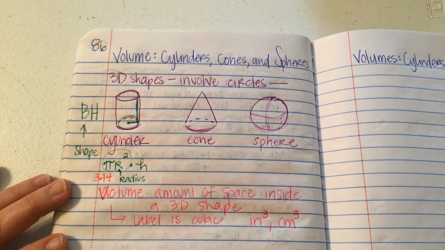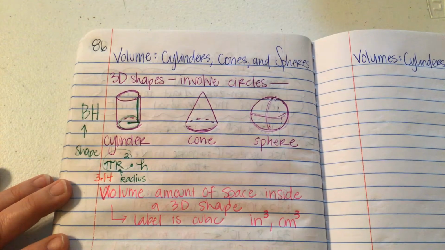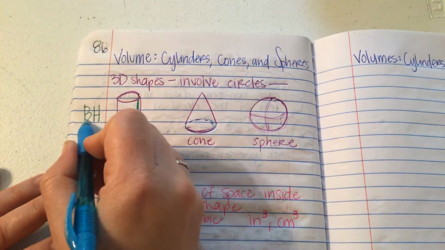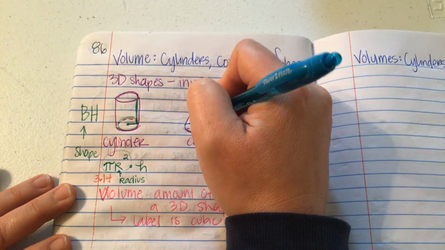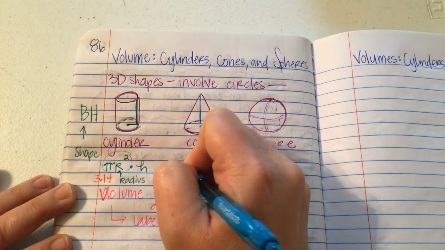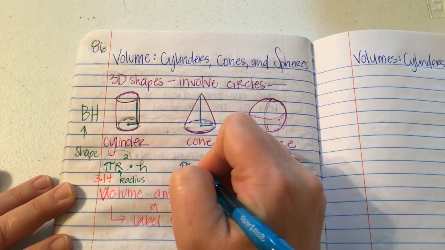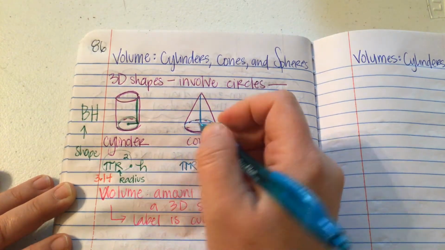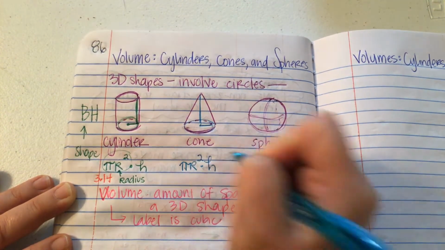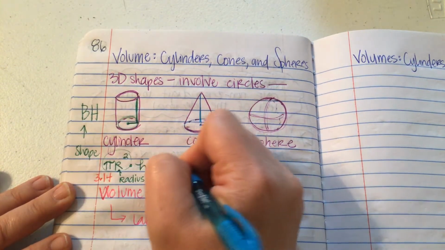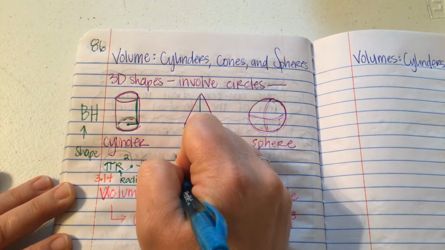For a cone, it is, again, a circle for the base times how tall it is. So again, we're going to do pi, because the bottom is a circle, r squared, because that's the area of a circle, times the height. However, it's a cone. It's not the same as a cylinder. So we're going to multiply by 1/3.